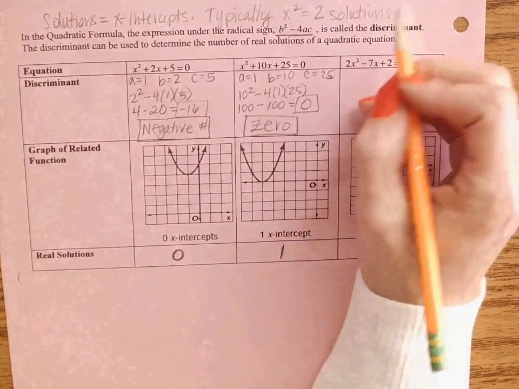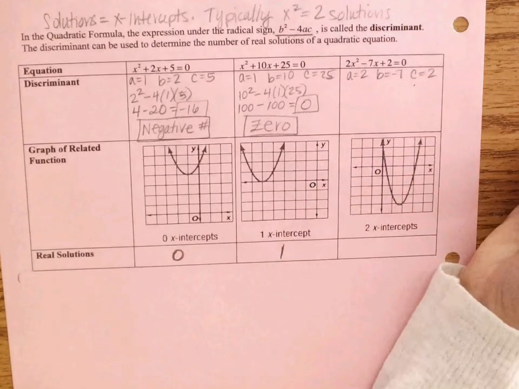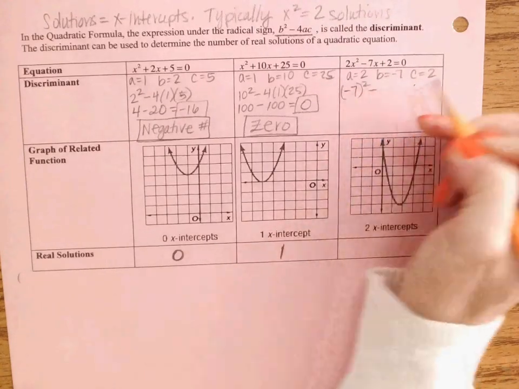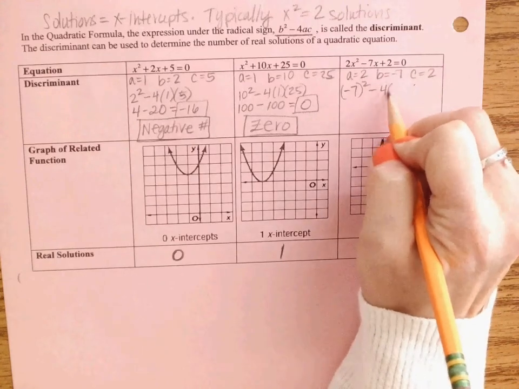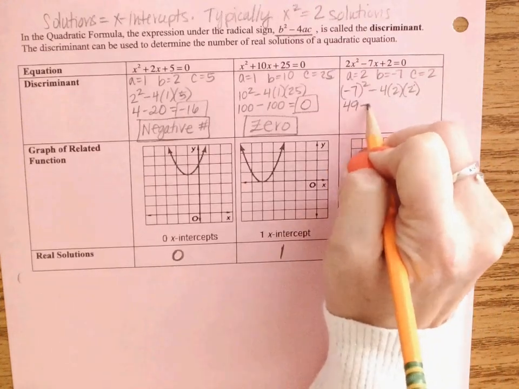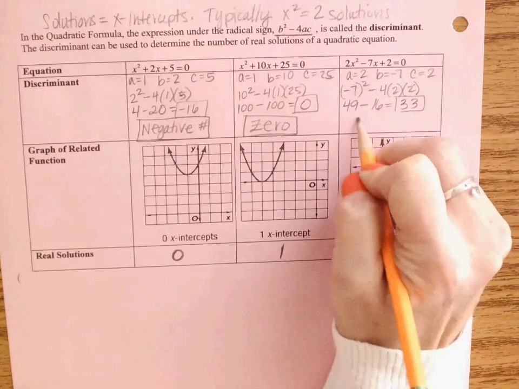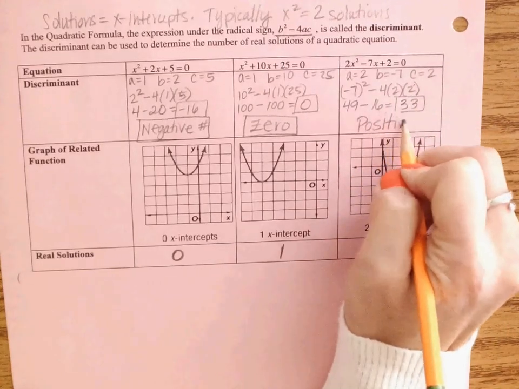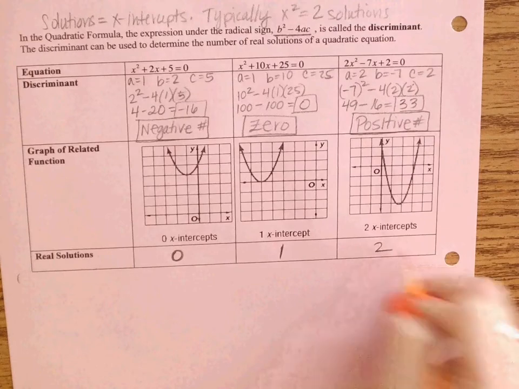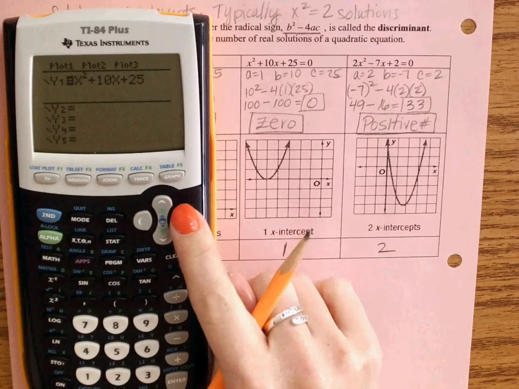Okay, and so the last one that we'll do, I have a equals 2, b equals -7, c equals 2. We'll again substitute and simplify. So b squared, make sure that -7 is in parentheses. I have 49 minus 16, and that is 33. 33 is a positive number. And I have 2 solutions when that occurs, and then again showing you what that looks like.